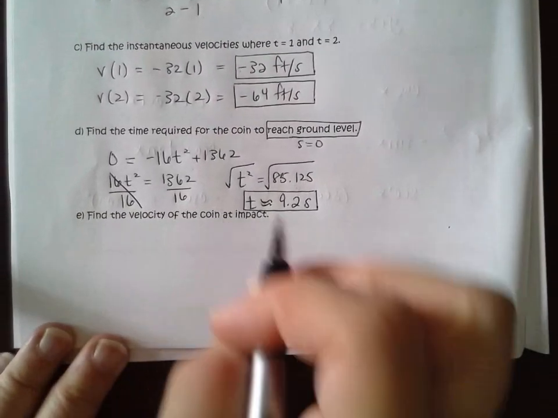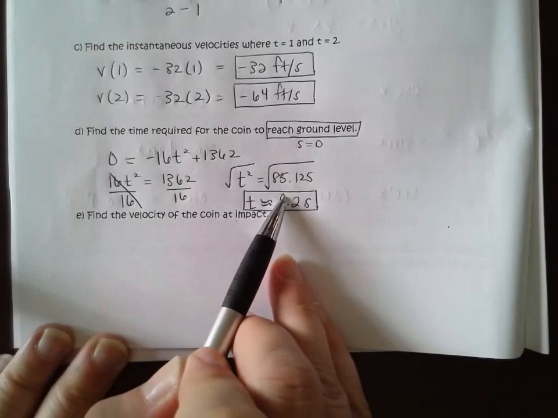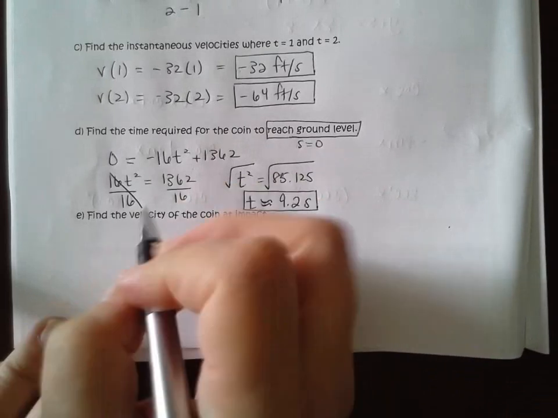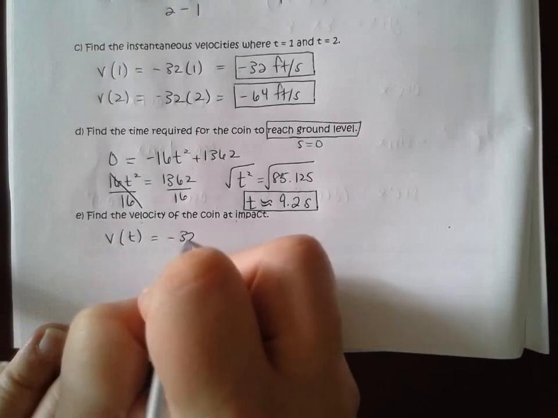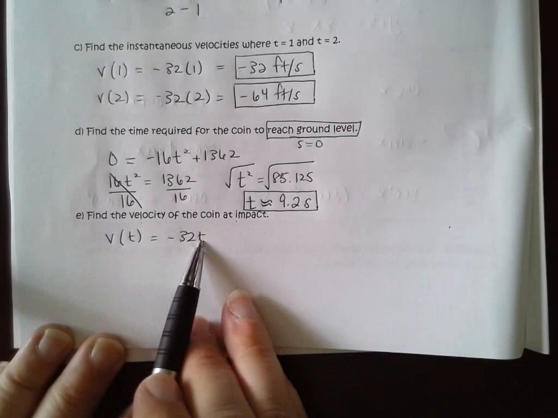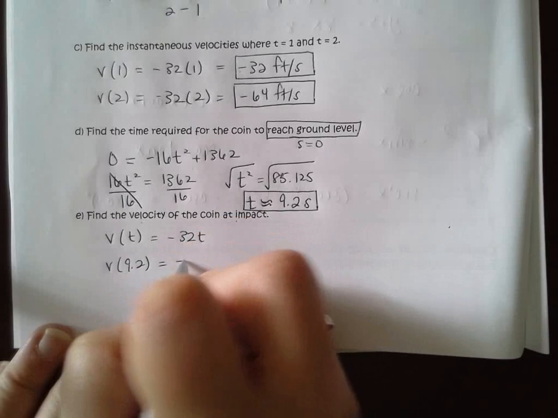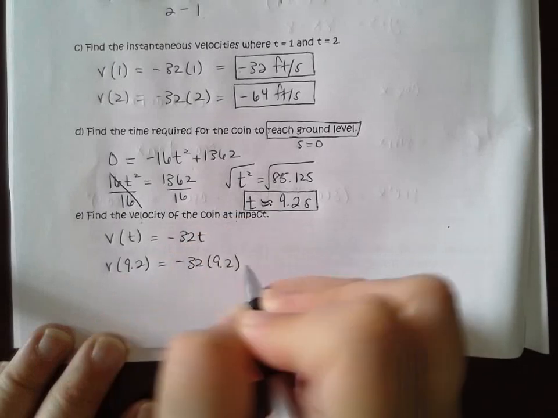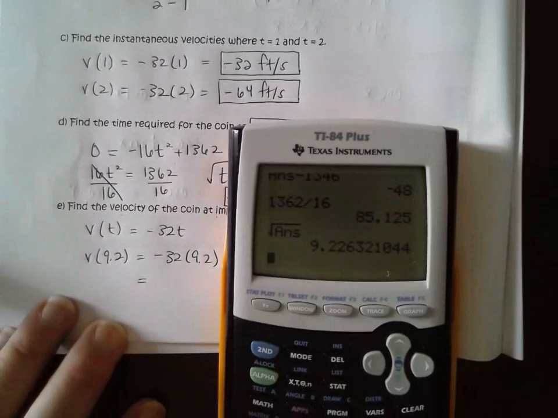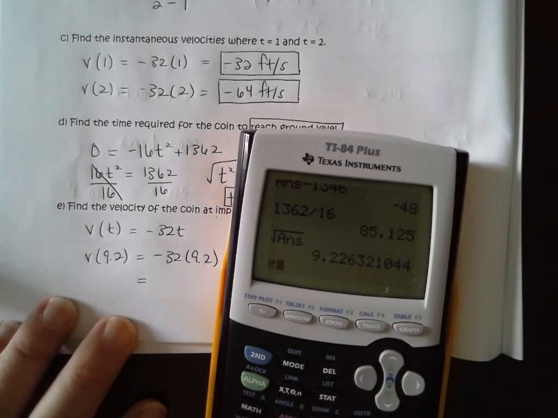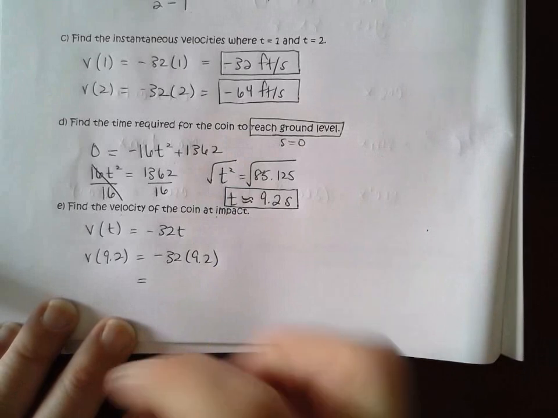Find the velocity at impact. Well, at impact, remember, we have a height of 0, and it takes us 9.2 seconds to get there. So if this is a specific velocity, we're using this function. We need to know time. So what's the time? 9.2 seconds. I guess these are approximated too because I'm using an approximate number to begin with. But for right now, I'm not going to worry about that. Negative 294.4.